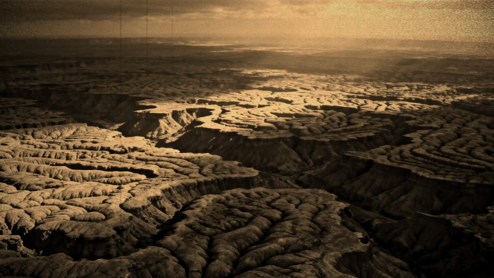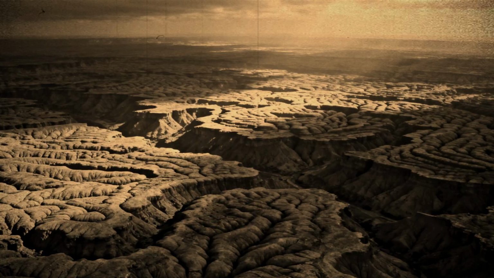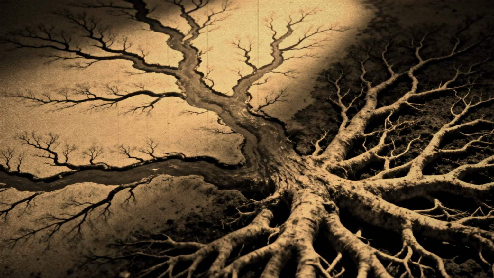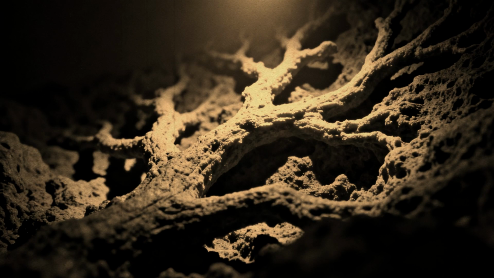I keep asking this question when I look at certain landscapes from above. I keep asking it when I look at aerial photographs of canyon systems and valley networks and the branching patterns that rivers follow across plains, because the branching patterns that roots make and the branching patterns that rivers make are not always easy to distinguish from above. And I think that confusion, that visual overlap between the two kinds of branching, is worth examining carefully.